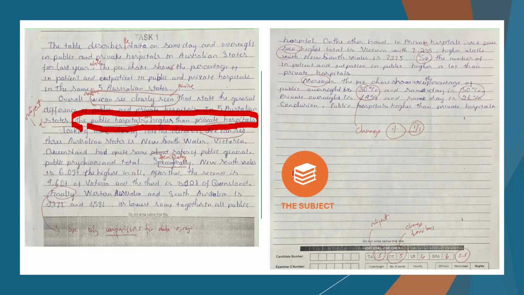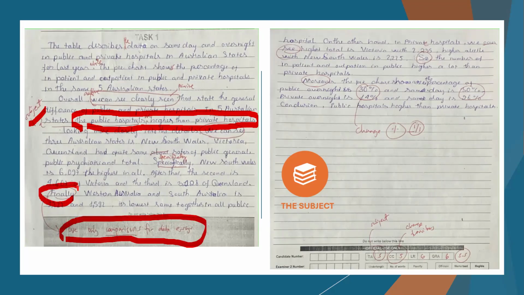And as you can see here, there is one example here. All right. And use only comparison for data essays. So finally, this is for vocabulary. So anyway, our main focus today is understanding the subject.